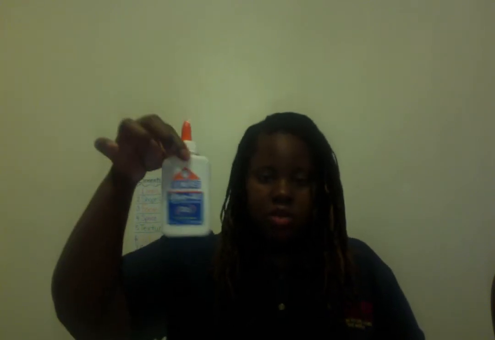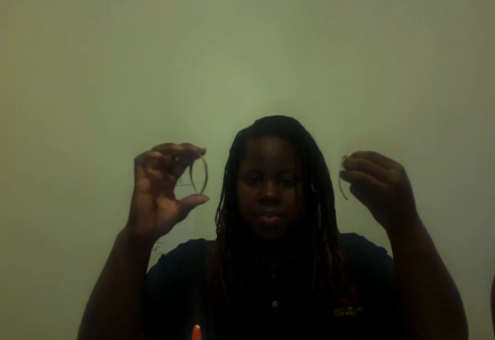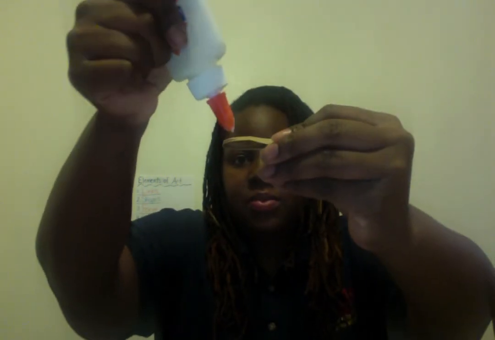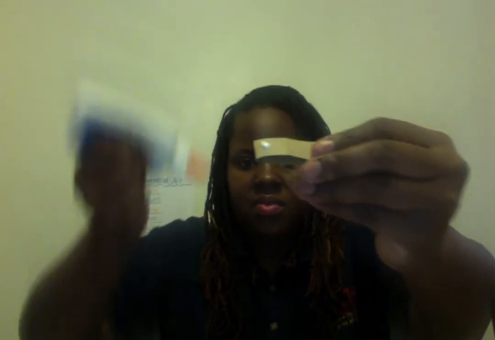So now I have pieces of toilet tissue roll or paper towel roll. And what I'm going to do is use my glue to start creating my form of art. Very simple. Take your pieces and begin gluing them. You only need a dab. Just a dab. We're going to take the other piece and we're going to put them together at the tips.